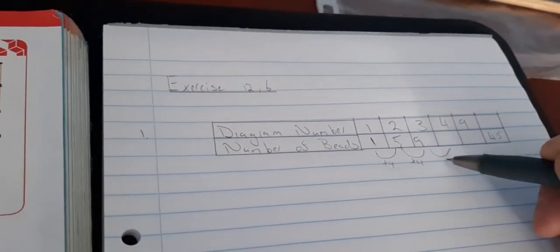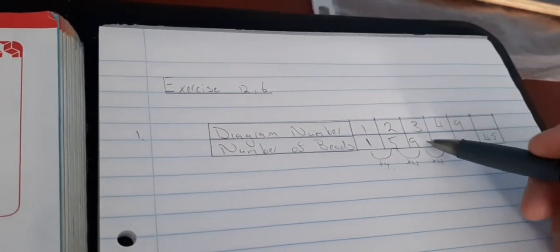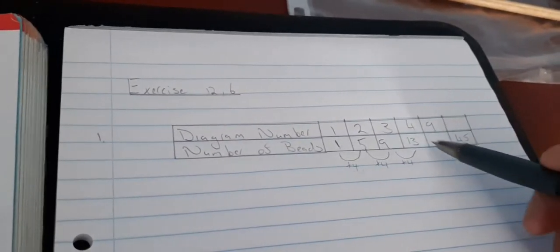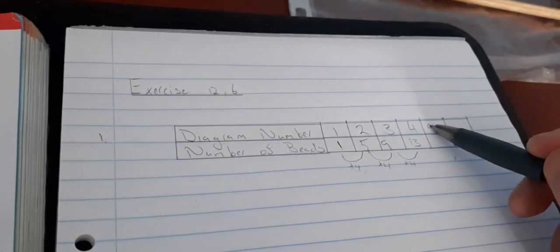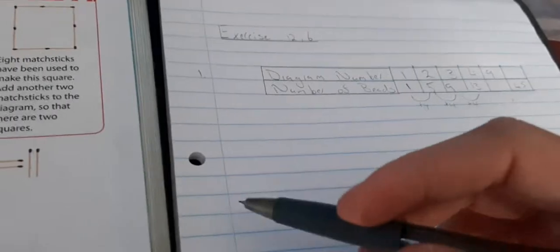So the same will happen for diagram 3 to diagram 4. 9 plus our 4 would be 13. Do we say plus 4 from diagram 4 to diagram 9? No, that can't be. We can't do that. All right. So that's where we need to find a rule.